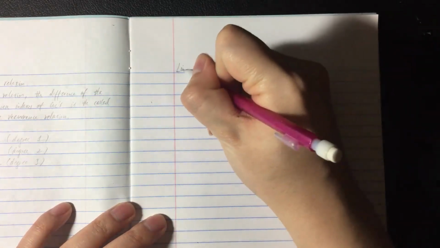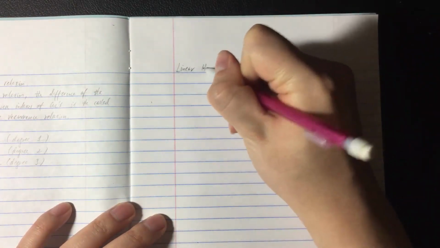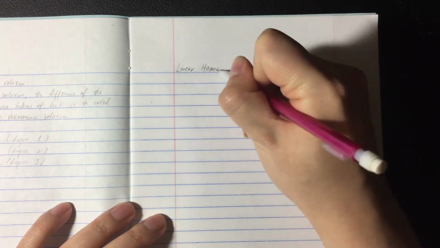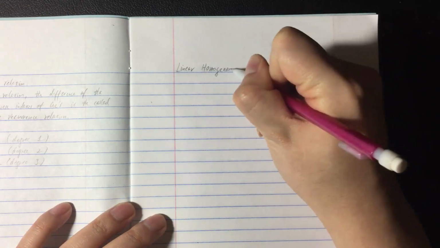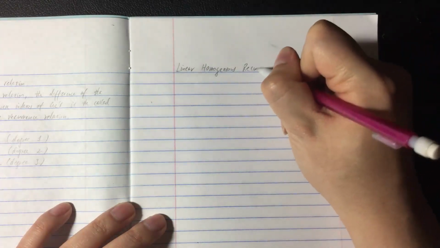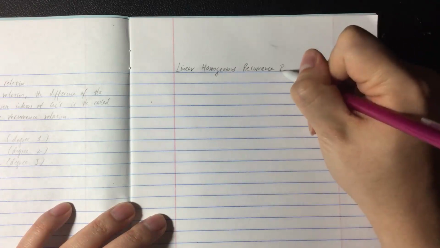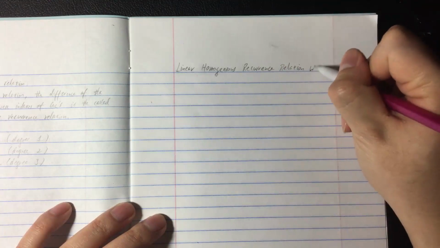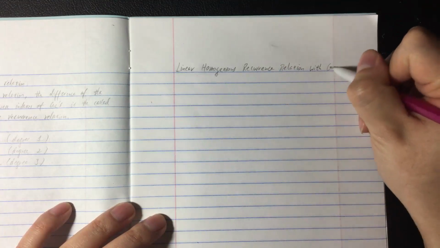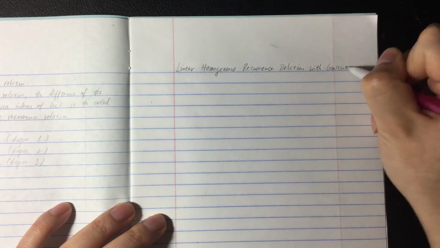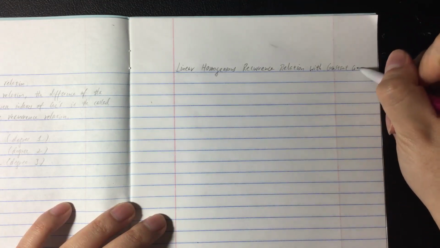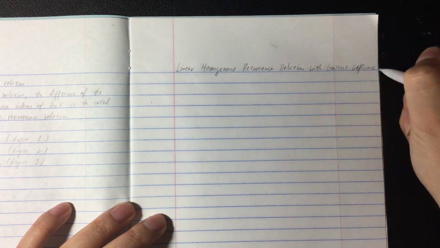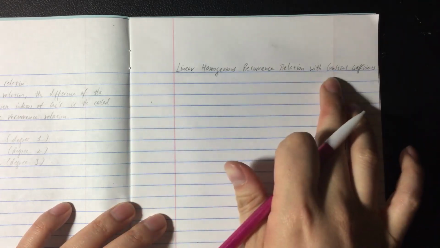Next, let's look at the simplest case first: linear homogeneous recurrence relations with constant coefficients.